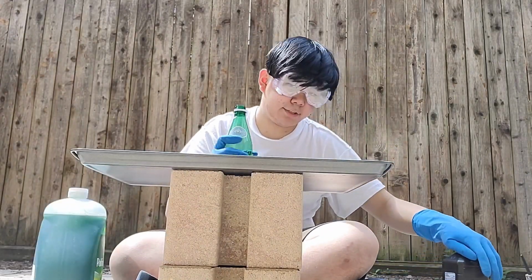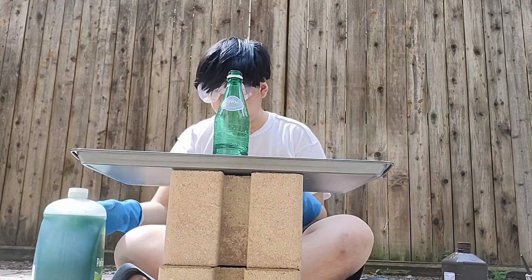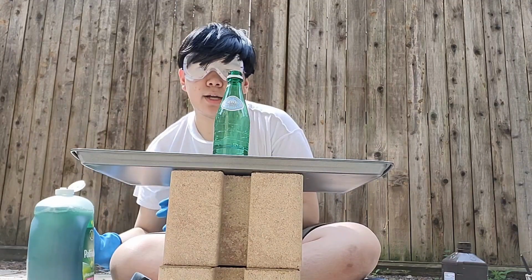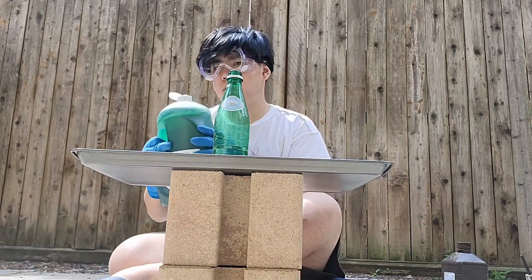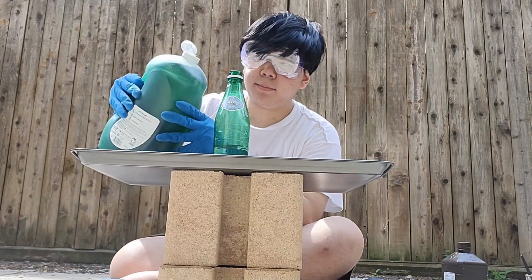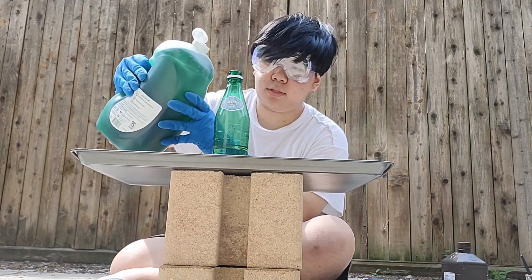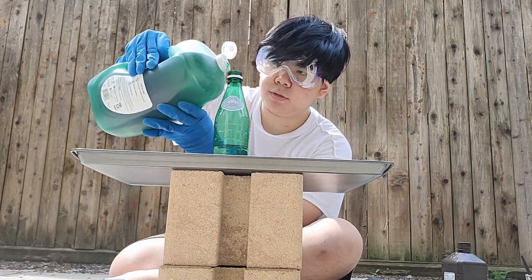Now the 16-ounce bottle is filled with about half a cup of hydrogen peroxide. We are going to add about a tablespoon of dish soap to the mixture.